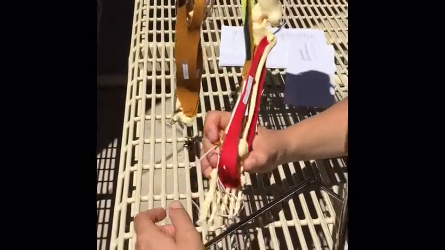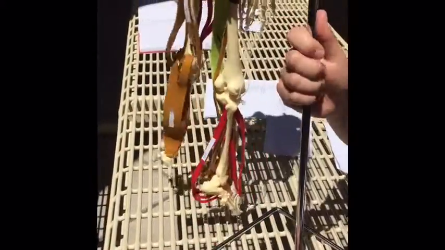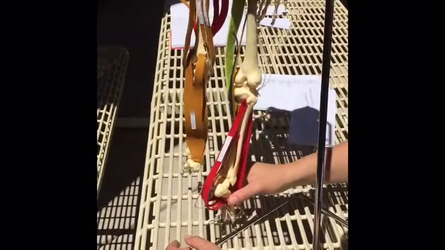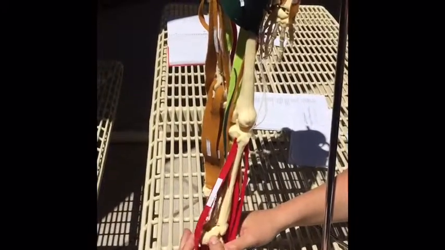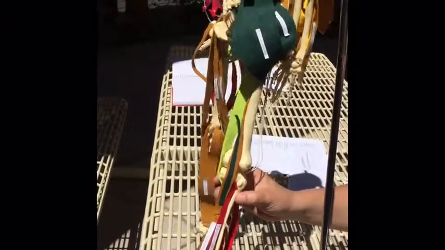And it goes all the way down to the metacarpals under the foot. And it is responsible for the extension of the foot, and then it also has some leeway for the flexion muscles on the top here.